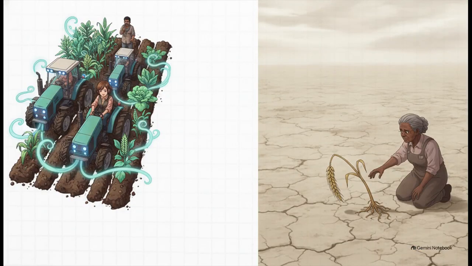The answer is A, intensive cultivation. Constantly pushing the land to produce crops without giving it time to recover severely depletes the soil's nutrients. This is exactly the kind of unsustainable practice we were talking about earlier.